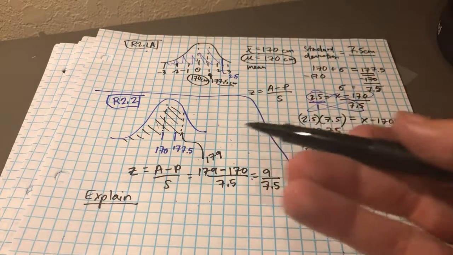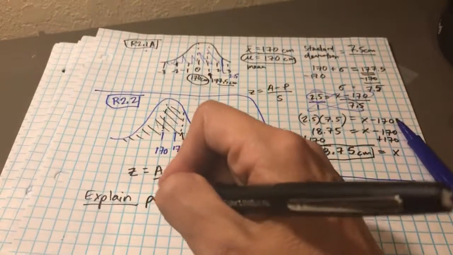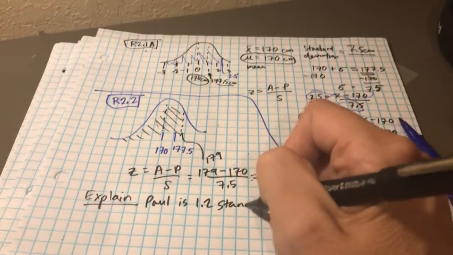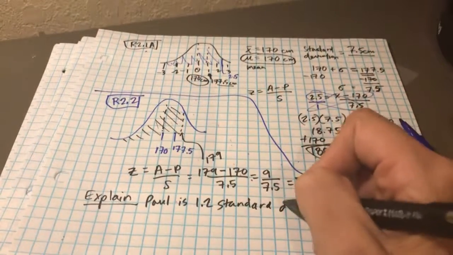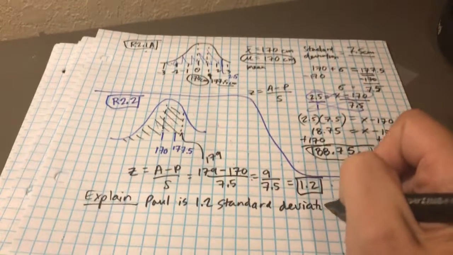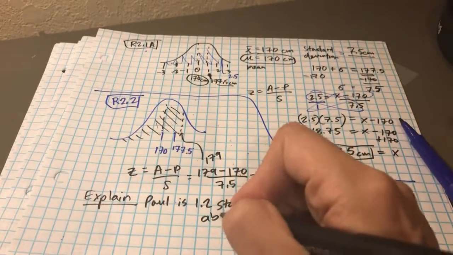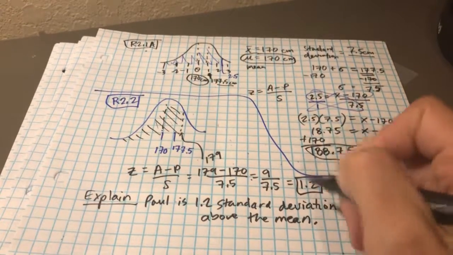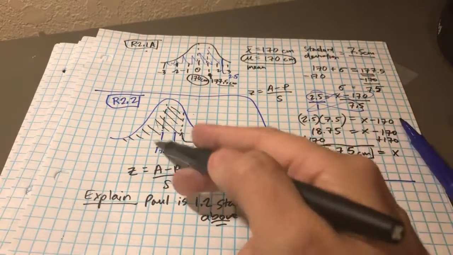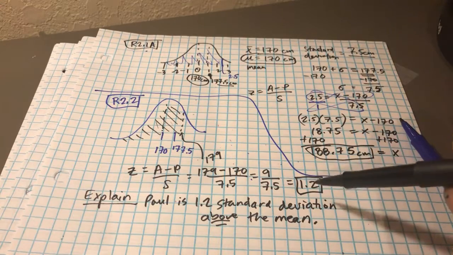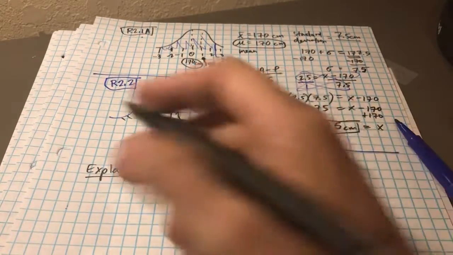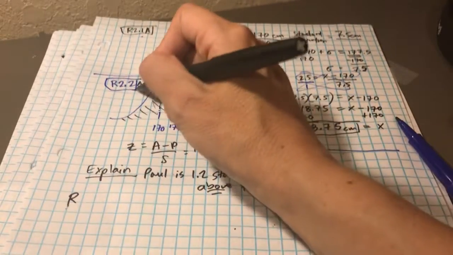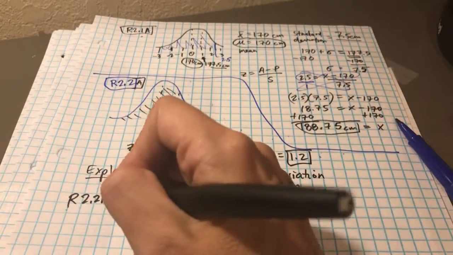It means he's taller than average, but specifically it means Paul is 1.2 standard deviations above the mean. So this tells us that he is taller than the average person because the z-score is a positive number. Okay, let's press on. So that was 2.2a, and this would be 2.2b.